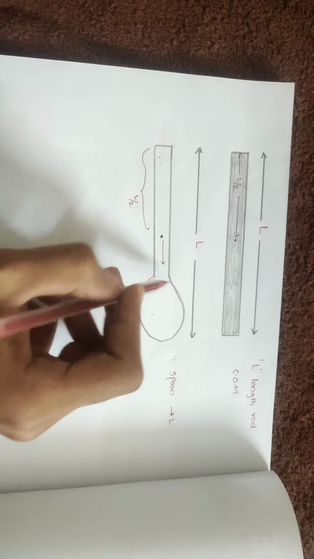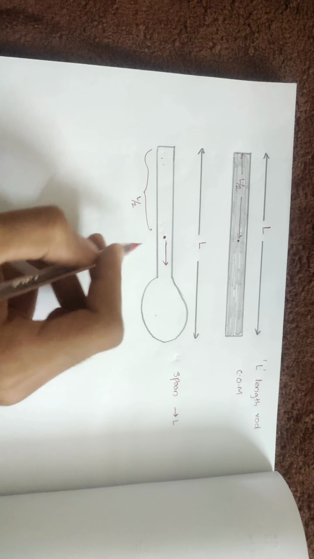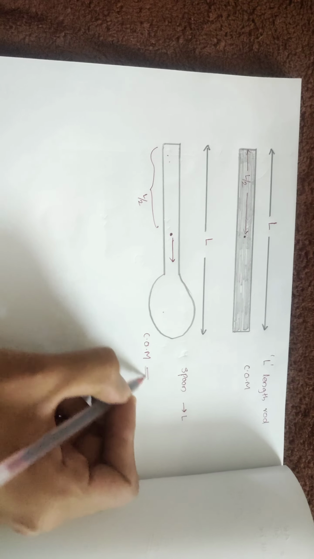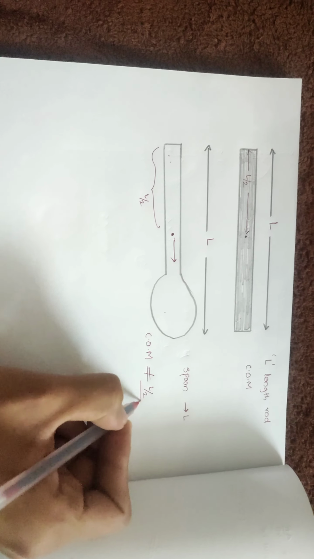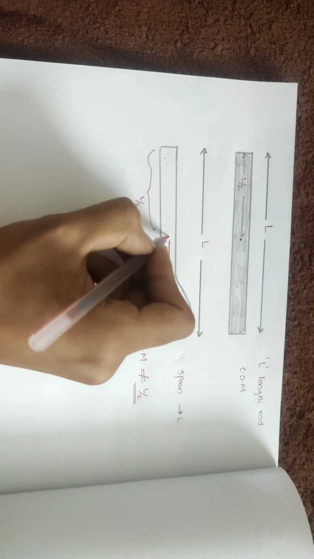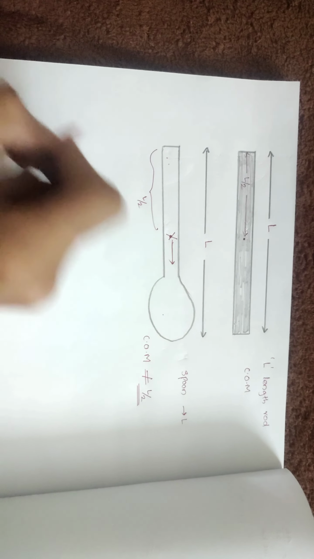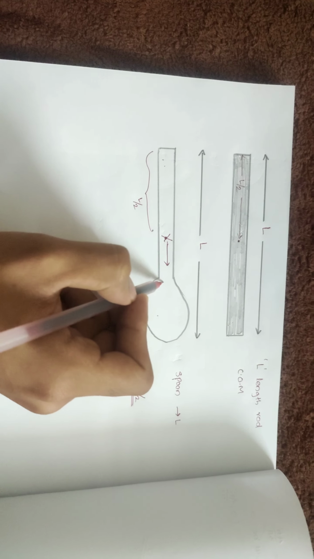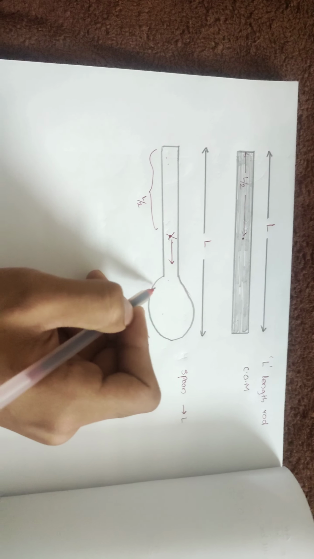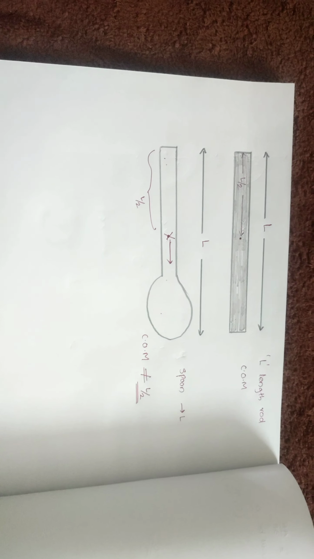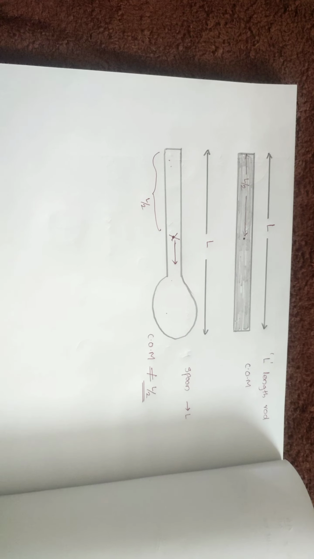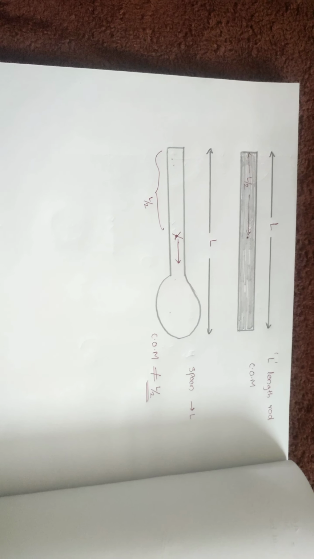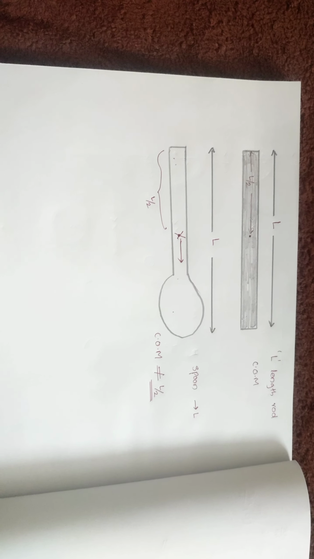So the center of mass is not equal to L by 2. That means the center of mass is not at the center. The center of mass will shift towards the right, because on the right side there is a heavy mass. From this we can say that the center of mass will shift towards the higher mass area.